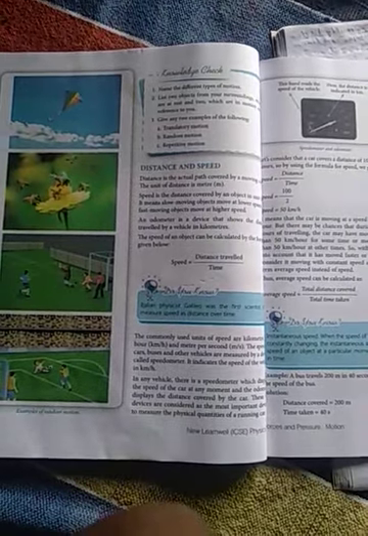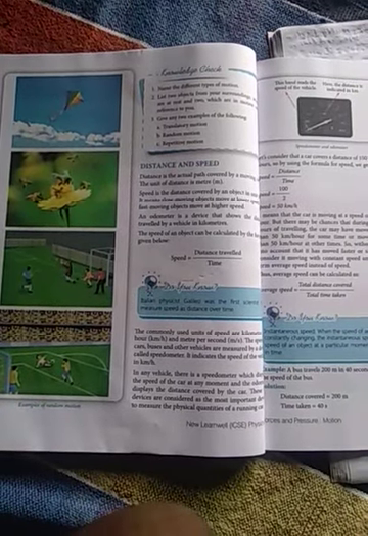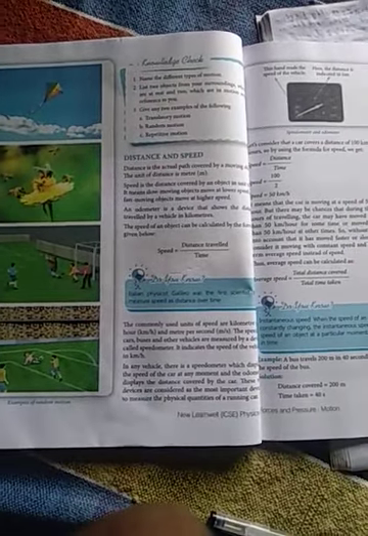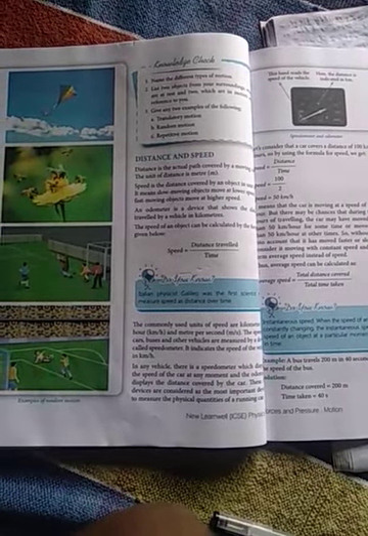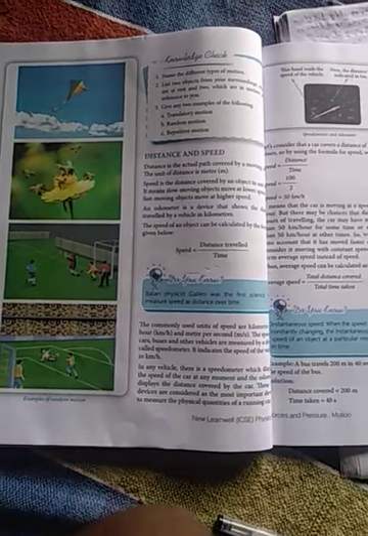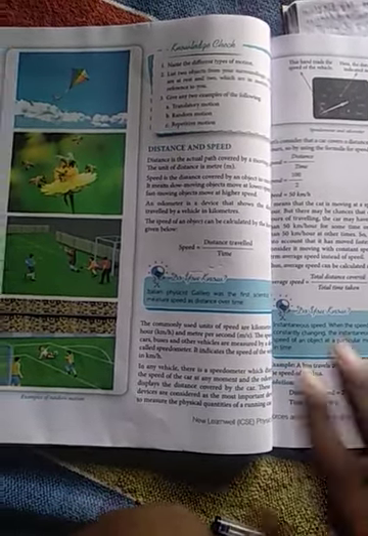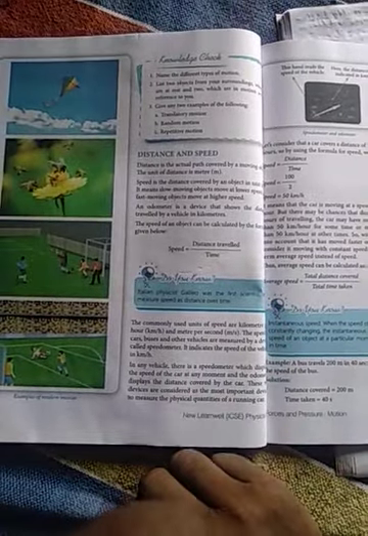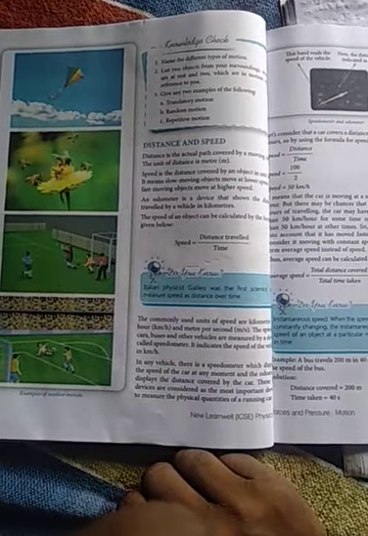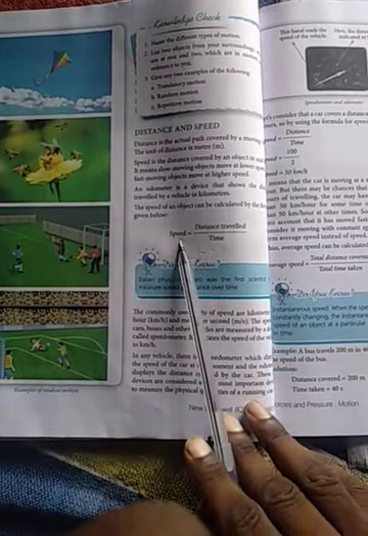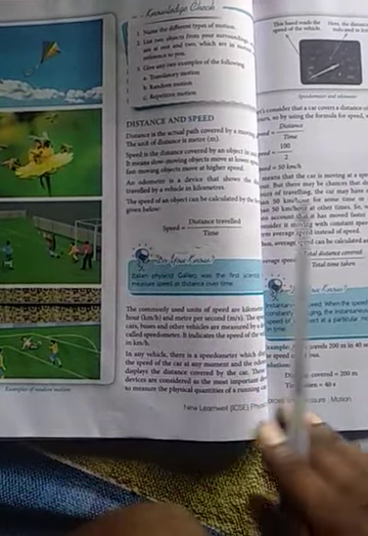It means that slow moving object moves at a slower speed as compared to that of fast moving object which moves at higher speed. An odometer is a device that shows the distance traveled by a vehicle in kilometers. So the speed of an object can be calculated by the formula: speed is equal to distance traveled by time taken.